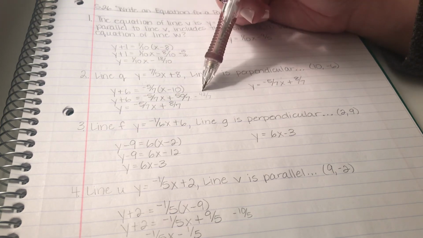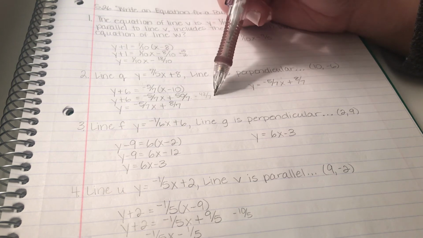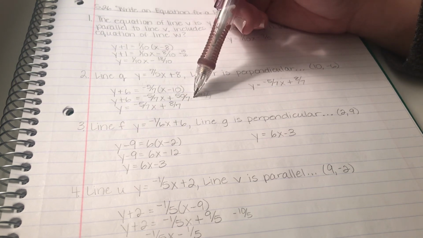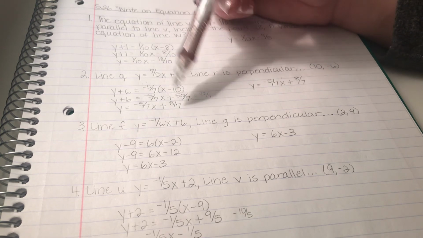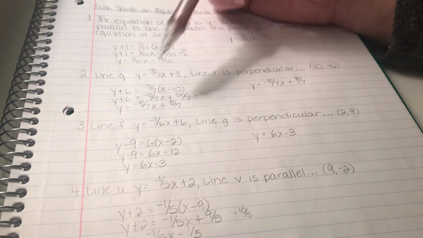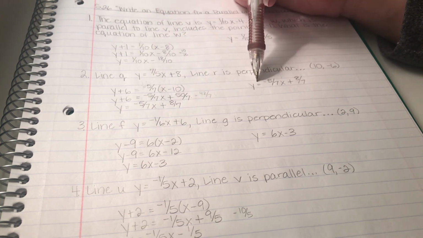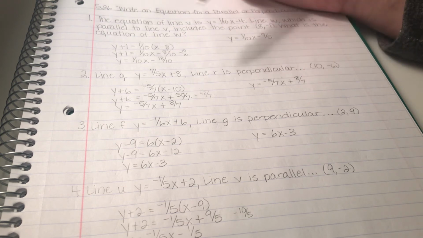So 42 divided by 7 is 6, so we'll subtract 42 sevenths from 50 sevenths. Once we do that, we have 8 sevenths, and we kept our slope. We just brought that down every time. So now our final answer here is y equals negative 5 sevenths x plus 8 sevenths.